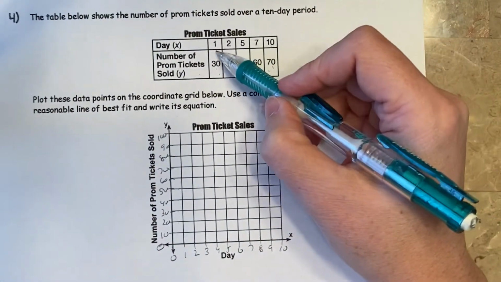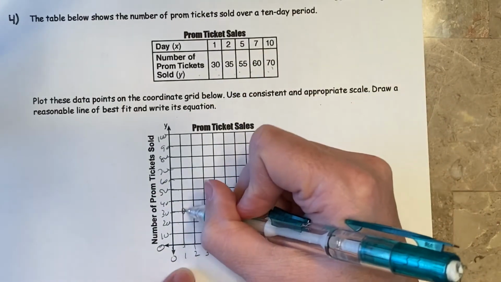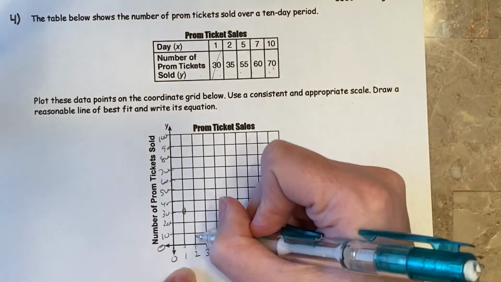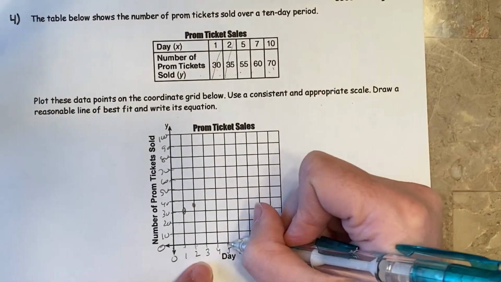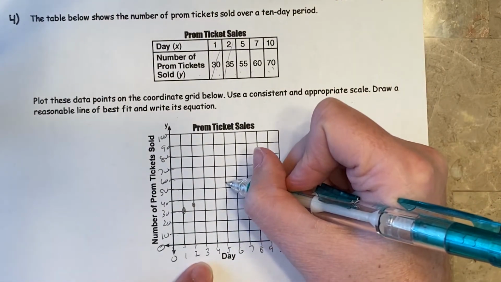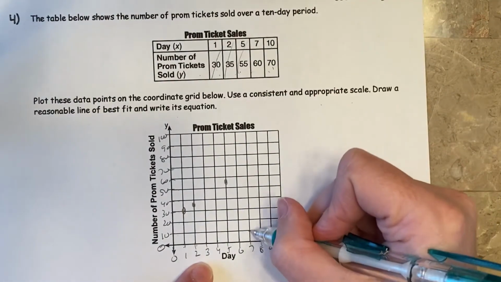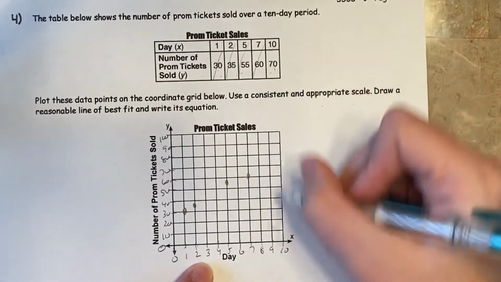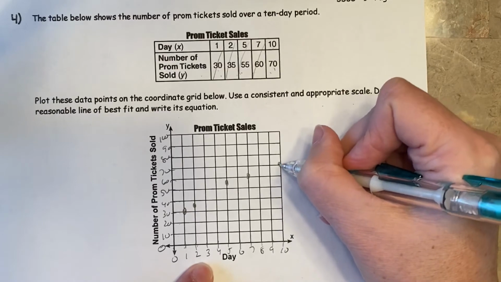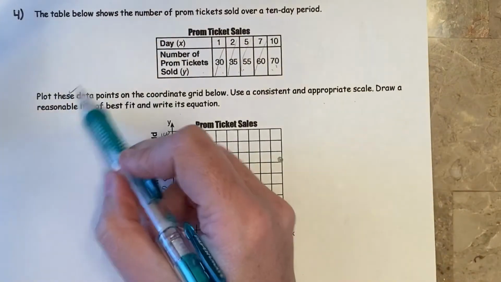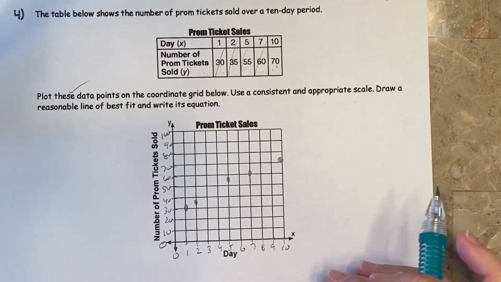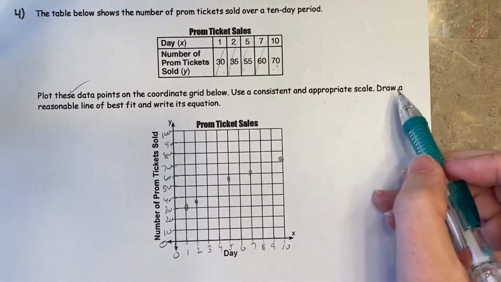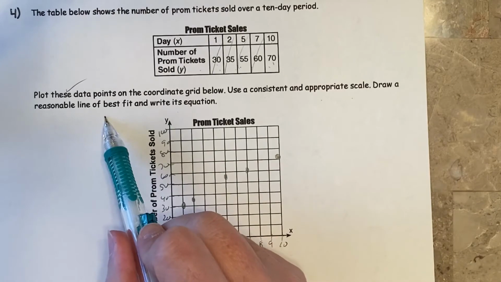So plot these 5 points. So 1, 30, 2, 35. So this is what we've been doing 2 days ago. 5, 55, 7, 60, and 10, 70. All right, so that's part 1. So we're going to plot the points. We did that. We have a right scale, so we're good with that. And now we're going to draw our line of best fit and write the equation.